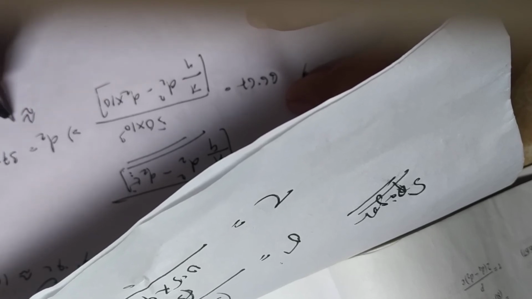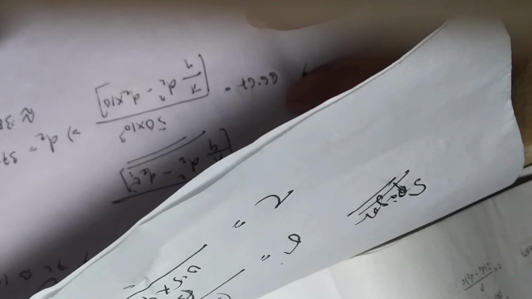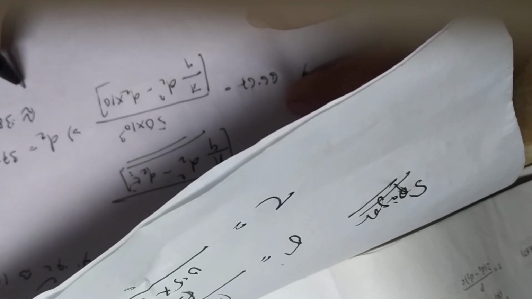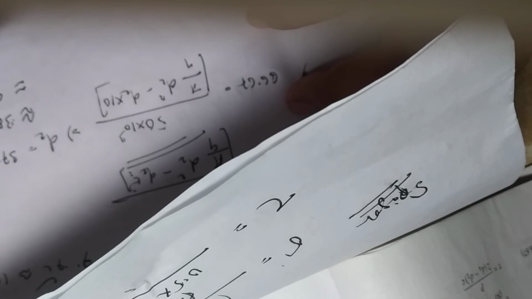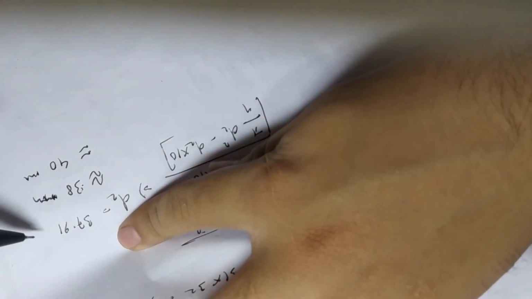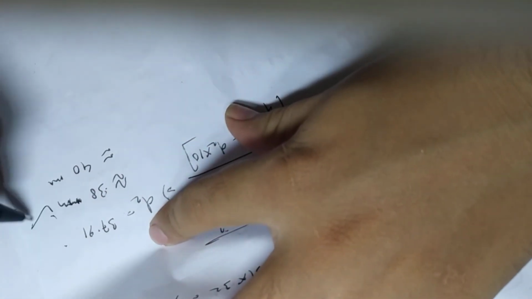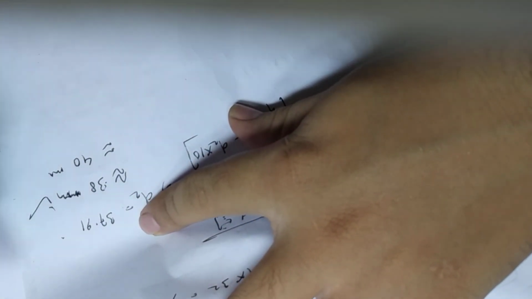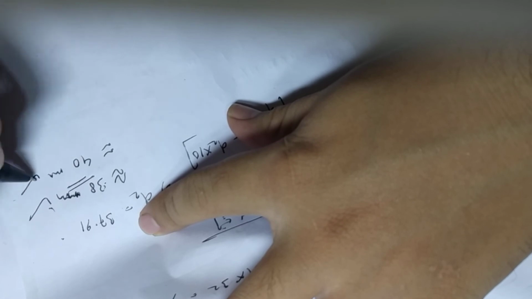You can think, okay, I'll take it as 38. But sometimes in your book they have taken it as 40 also. There is no such rule. 38 is okay, 40 is also okay.